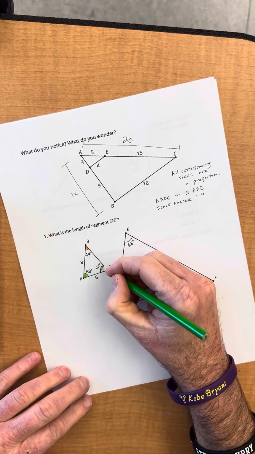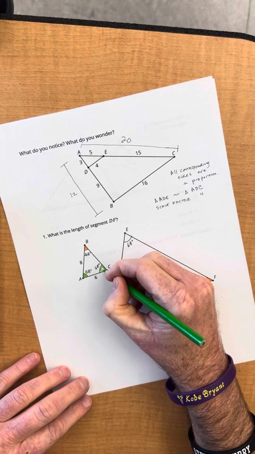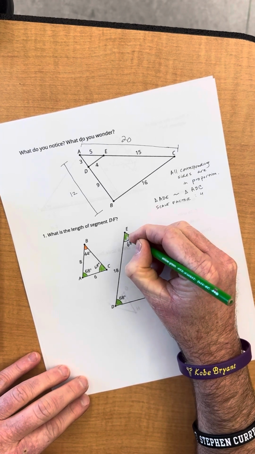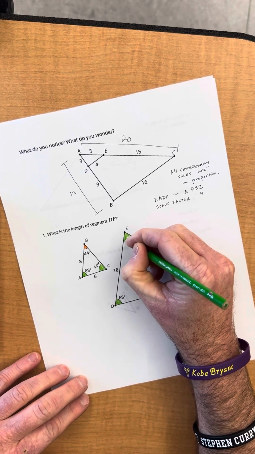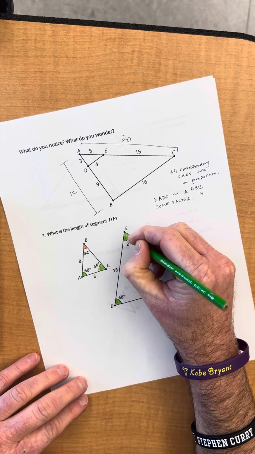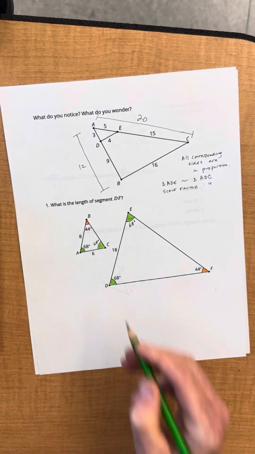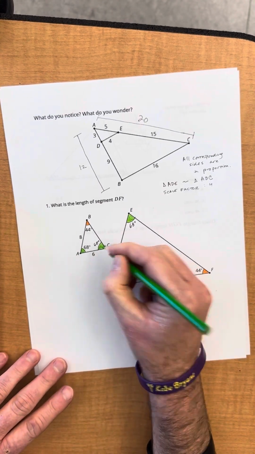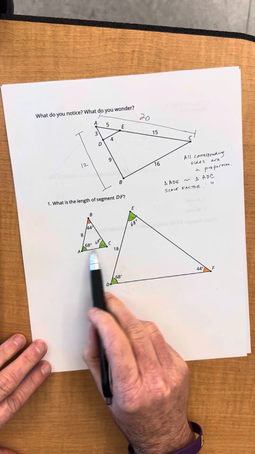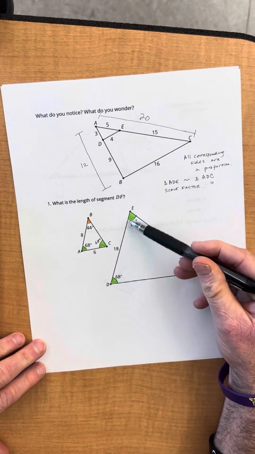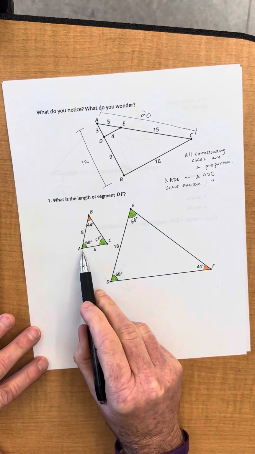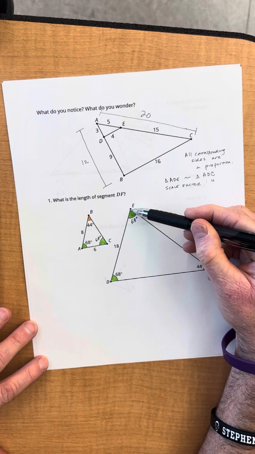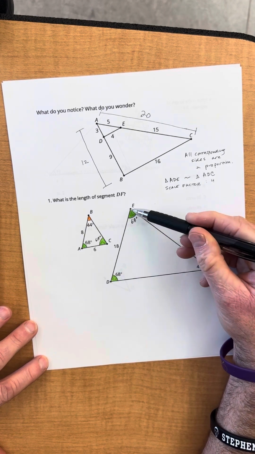That makes this one kind of easy because you got 2 green angles now. So this will be easy to visualize. All right, so you see these 2 green 68s and these 2 green 68s? That means that this side AC, the corresponding side would be ED.